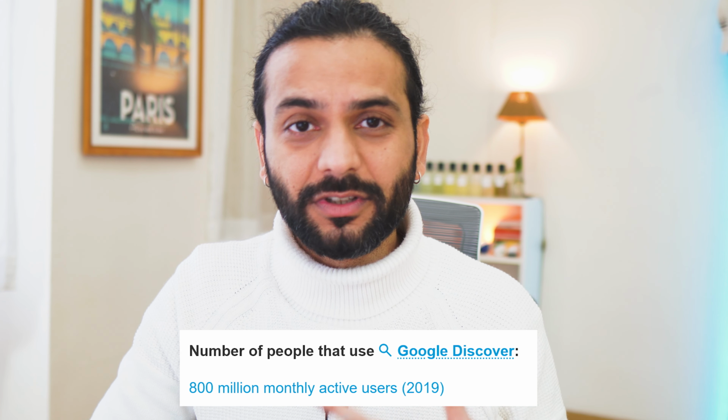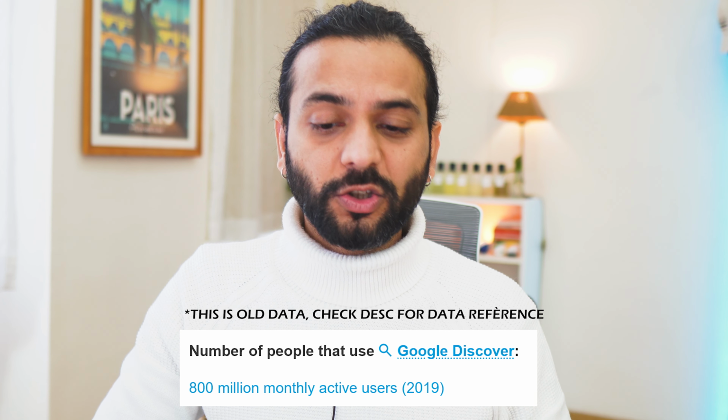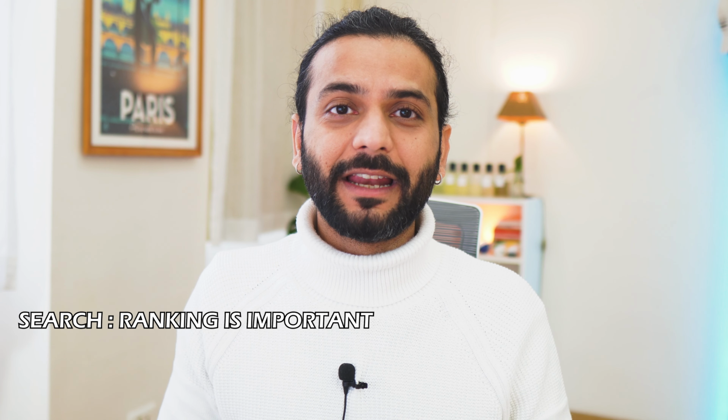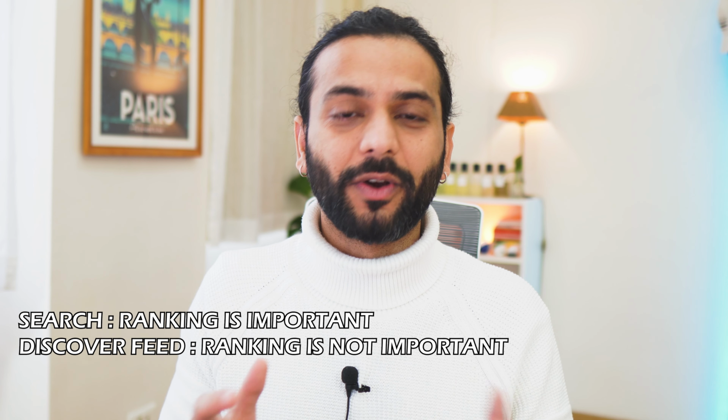Because it has massive traffic potential. There are around 800 plus million users who are shown the Google Discover feed by Google. And also, with search, you need to rank your website for your page to come on top of the search results. But in Google Discover, that is not the requirement. And there is a low barrier to entry, there are no very strict criteria to appear in Google Discover. We'll talk about everything in detail one by one.